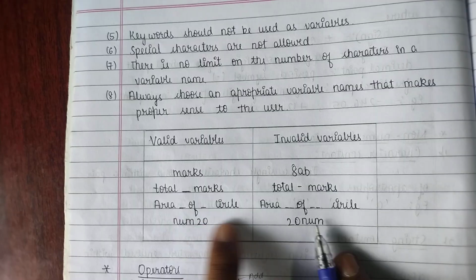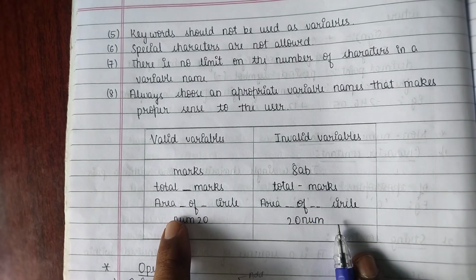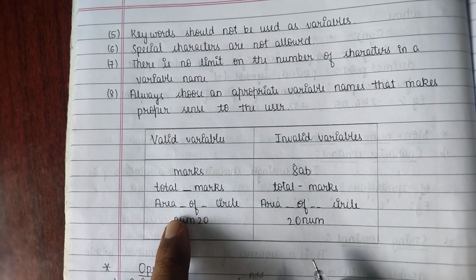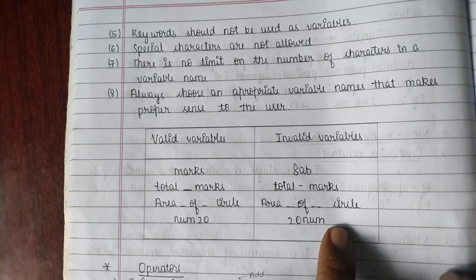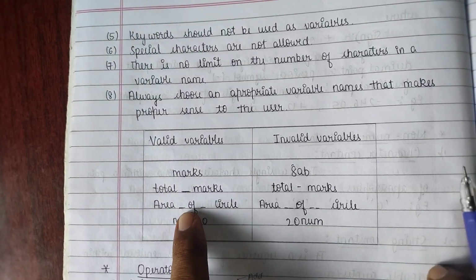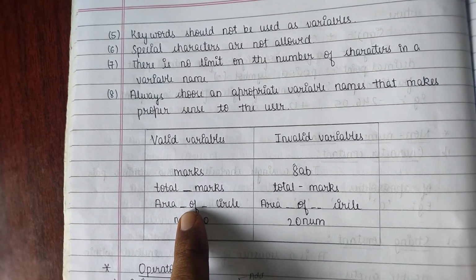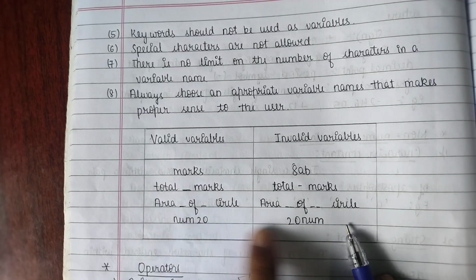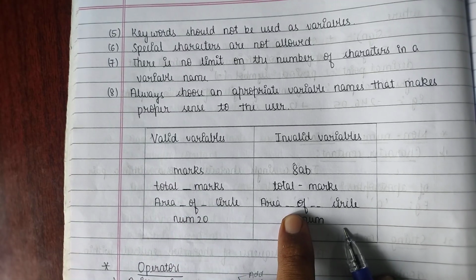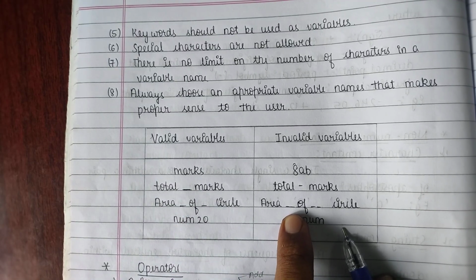Now area_of_circle and area__of_circle: the first is valid, but the second is invalid, because one underscore is significant here, but two underscores continuously are not allowed.